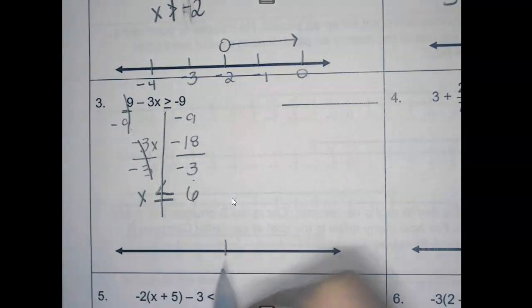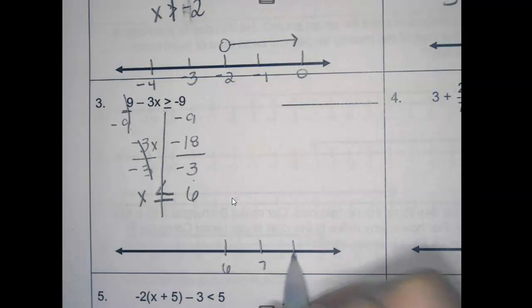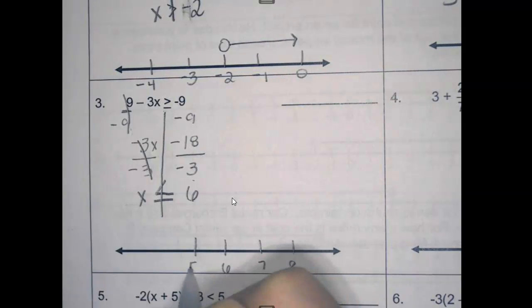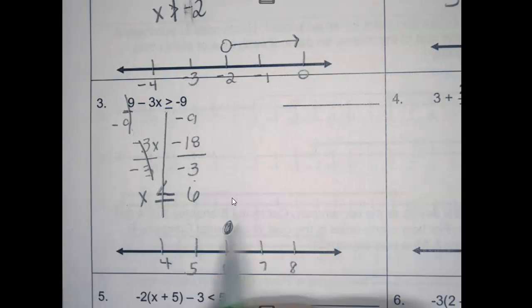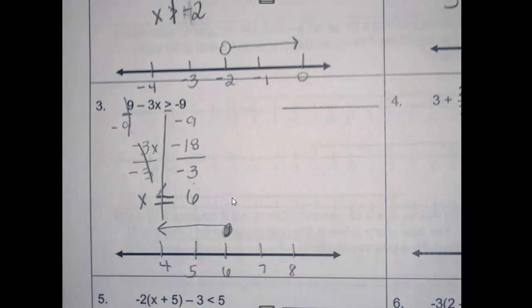This cancels, leaving me with x. -18 divided by -3 is 6. It's going to be a closed circle this time, and x is less than, so we're going to go towards the left.